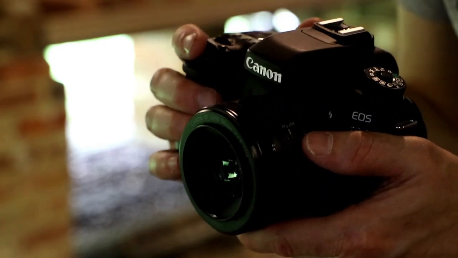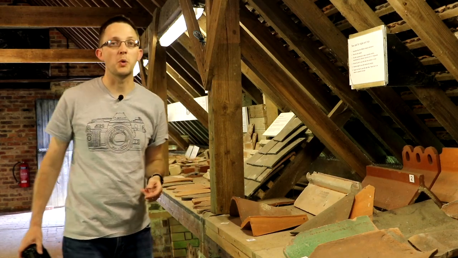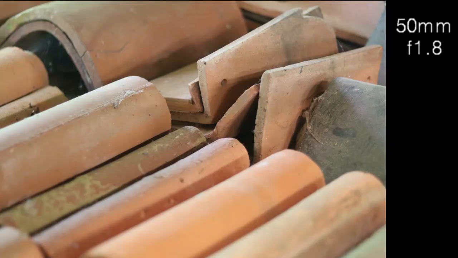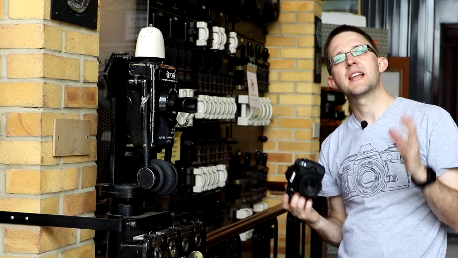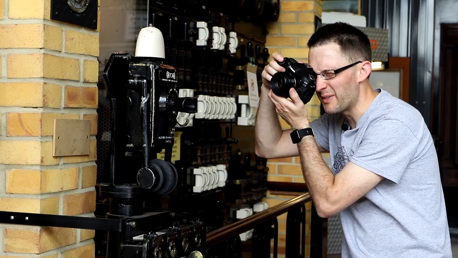So it's very dark in here, so this is a great place to try this lens out. I'll take a few shots around here and show you what I mean. These lenses are not only great in low light, but they're really good for being creative. You can get some lovely effects.